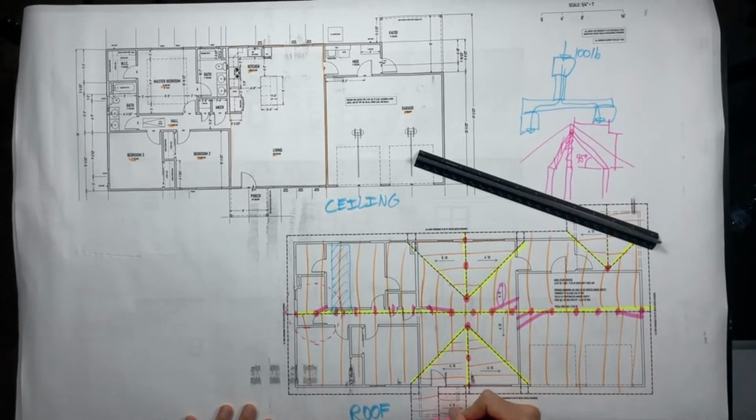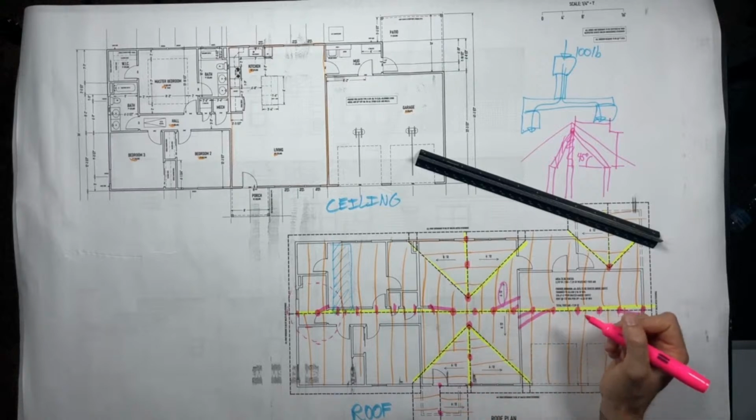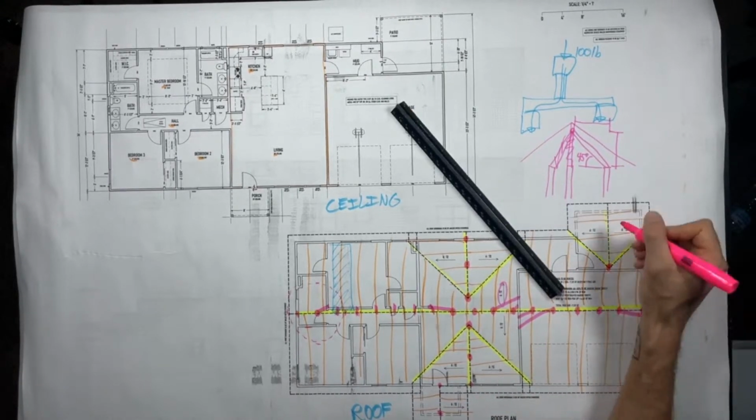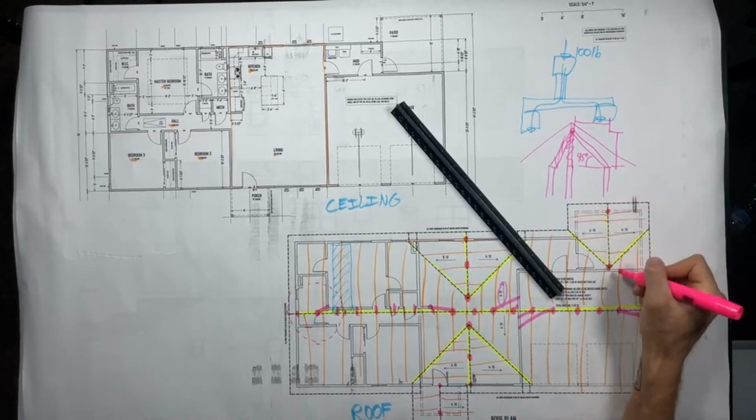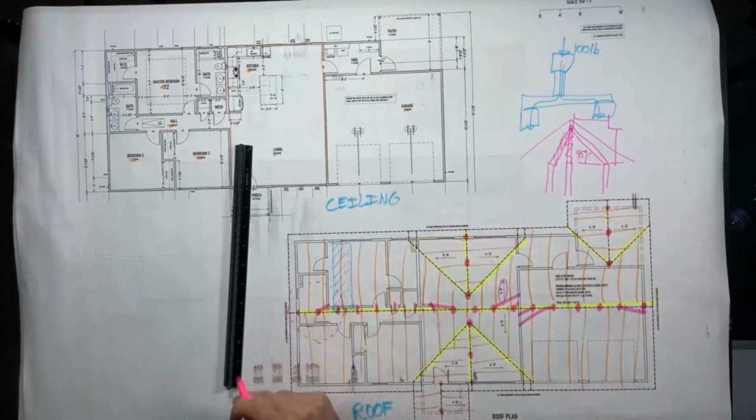And then out here, this one's so small that it's already going to be supported in the wall here and here. So it's just fine. We're going to leave it alone. And it's not hardly carrying anything. So that one's good. This one back here will be supported in the wall where we need support here. And we'll do one in the middle.